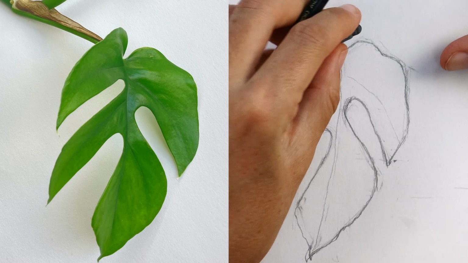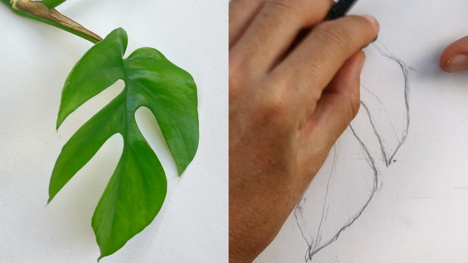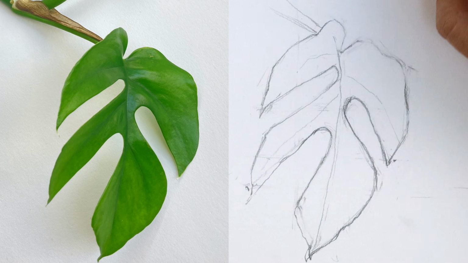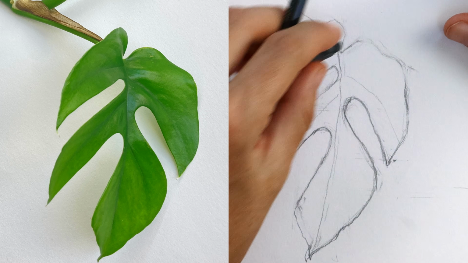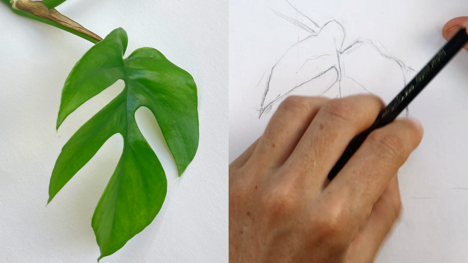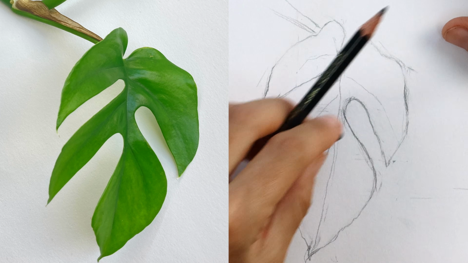If it's really dark what you've got, just push it back a little bit, especially at the top here, because the light's sort of coming from this direction. I think it's going from above, but it's a little bit more light up the top here. So let's just get rid of some of those slightly darker lines. Don't rub them out, just push them back a little bit.